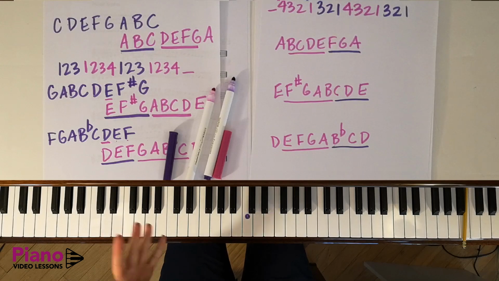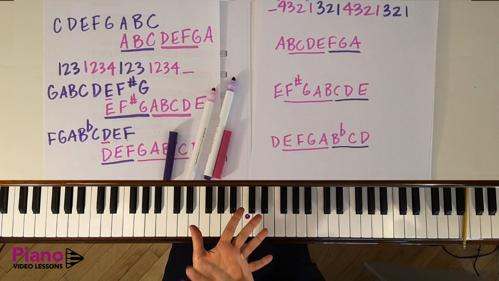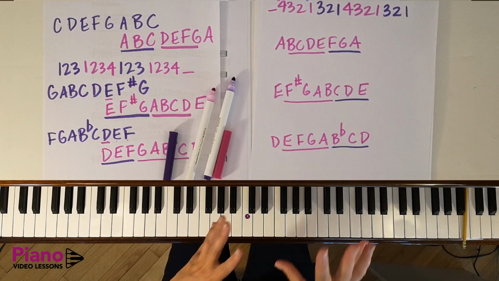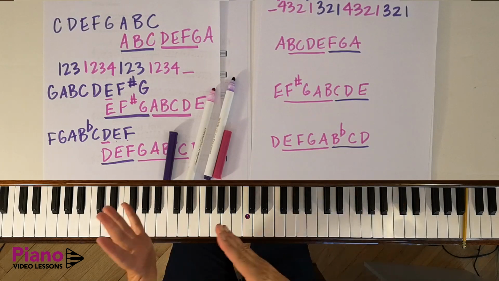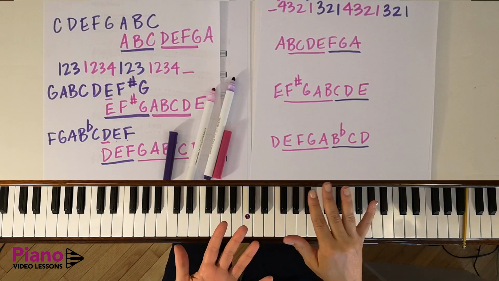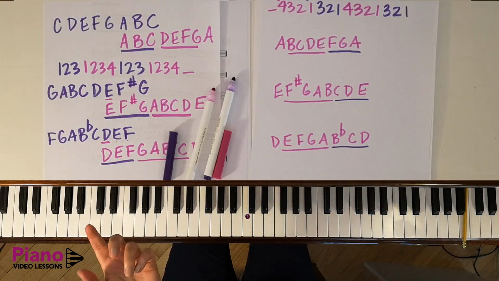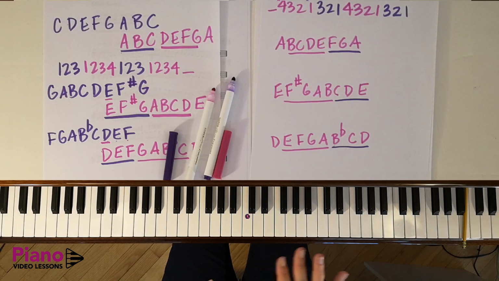Great. So in our next lesson, we're going to learn another type of minor scale, which builds on this one. So make sure you understand and can play these natural form minor scales. And in our next lesson, we're going to learn the harmonic minors.